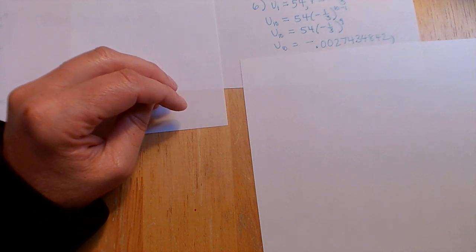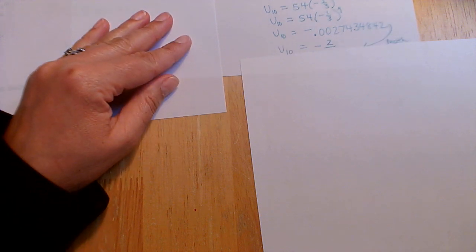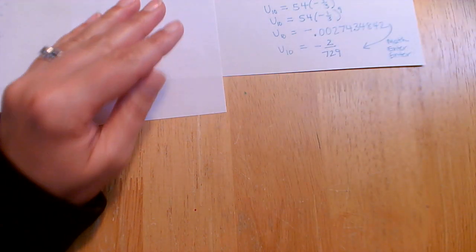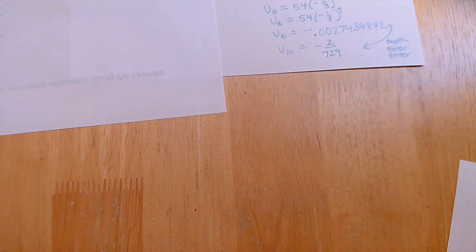I would love that in a nice compact fraction, and again, you can press math, enter, enter, and we come out with the 10th term as -2/729, and that is a beautiful answer.